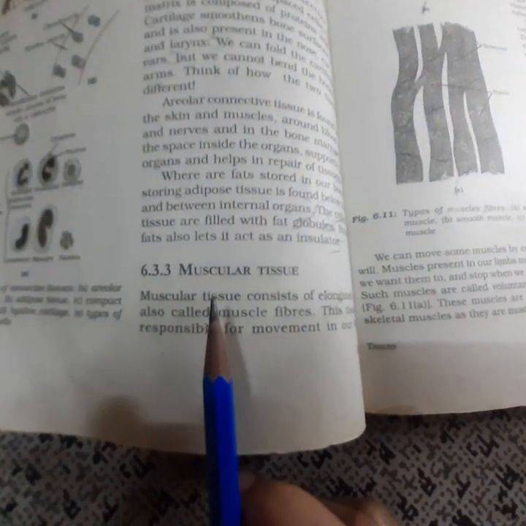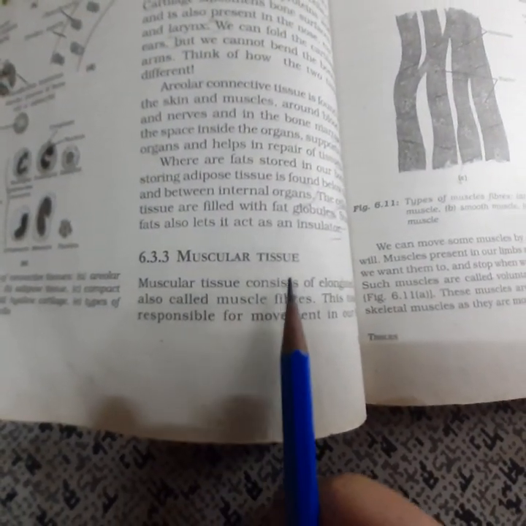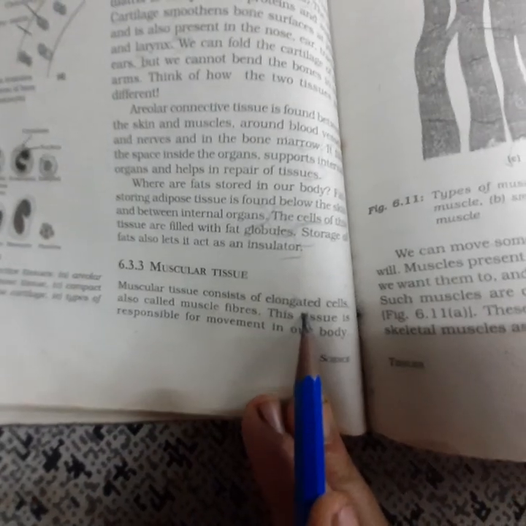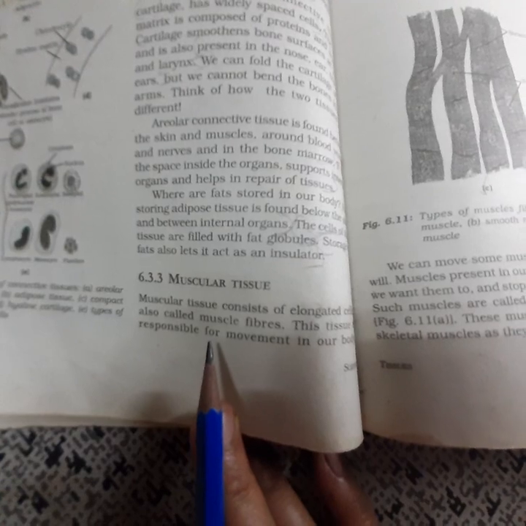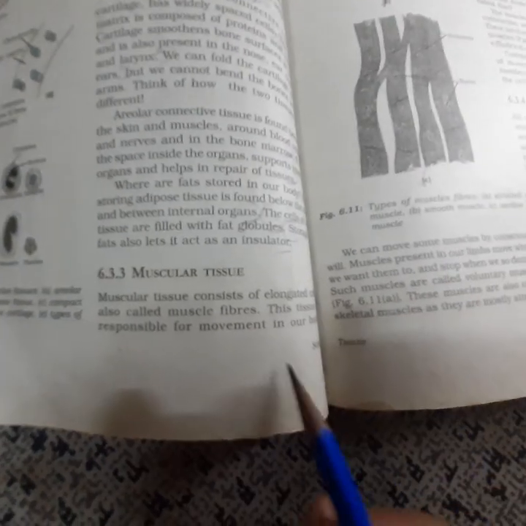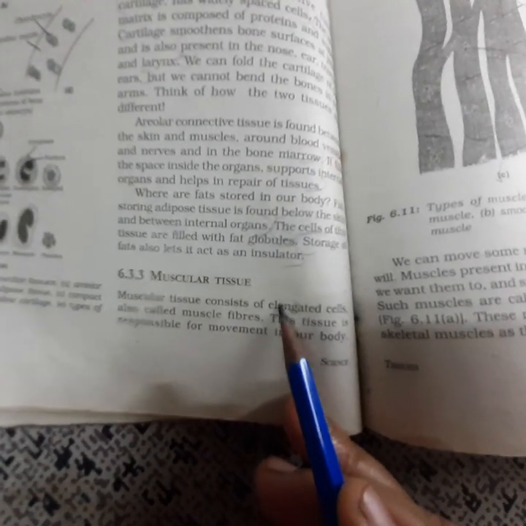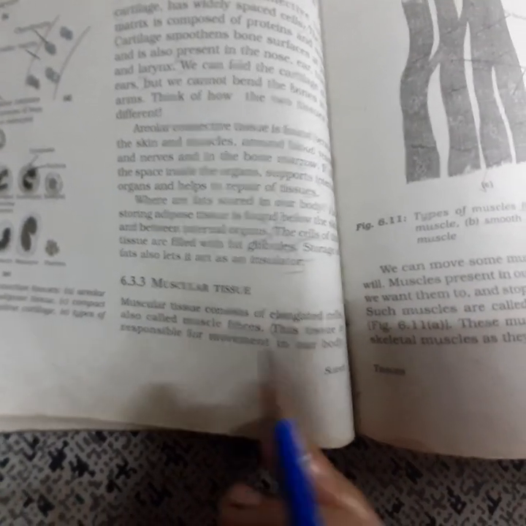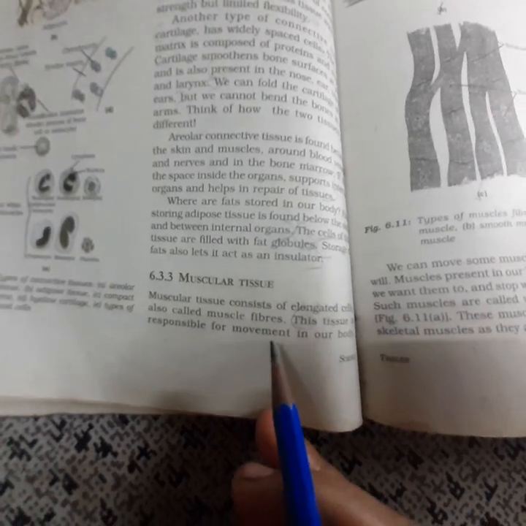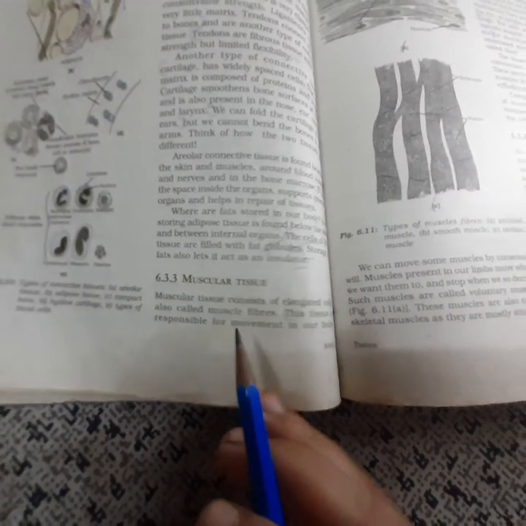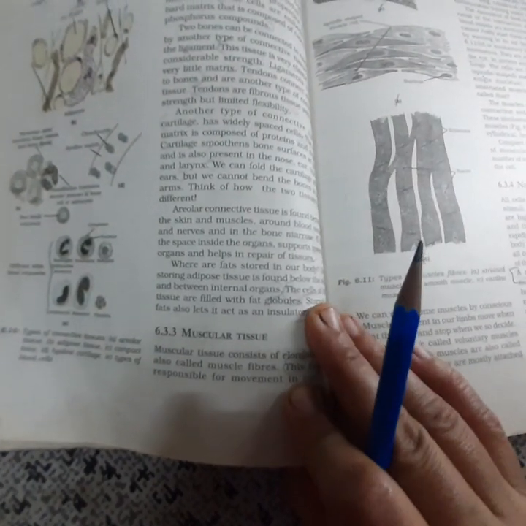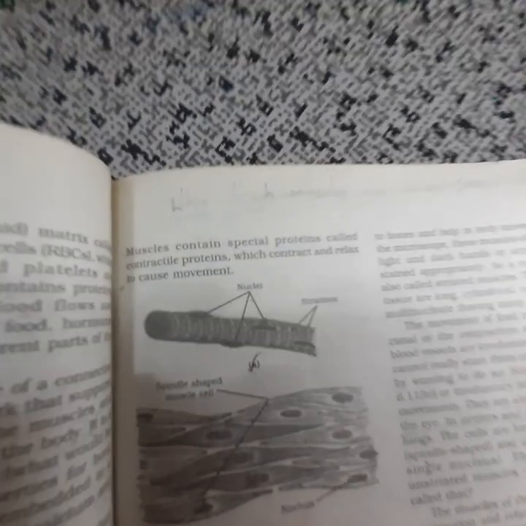Now let us move on to muscular tissue. What is muscular tissue? It consists of elongated cells called muscle fibers. From here, children, the tissue is responsible for movement in our body. That is the function of muscle tissue. Muscle tissues bring out the movements of various parts of our body.